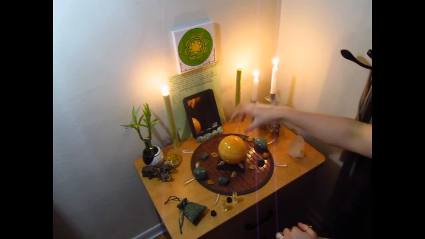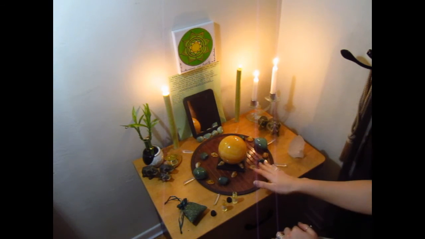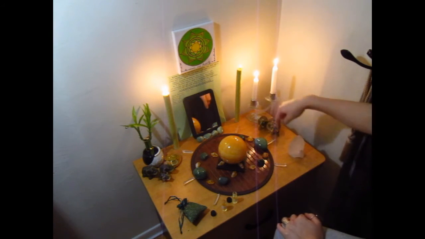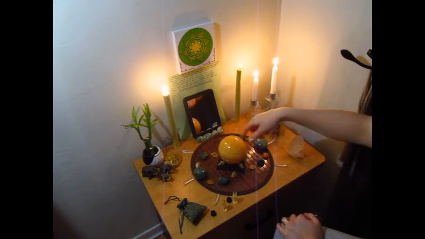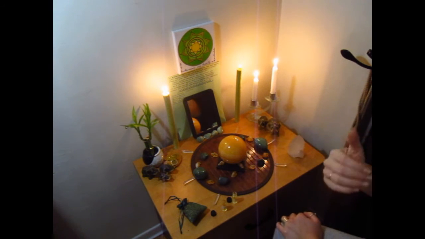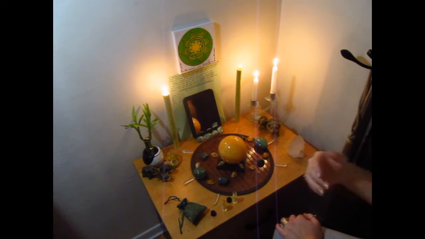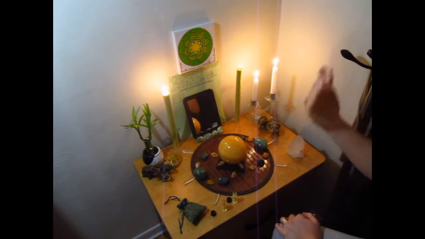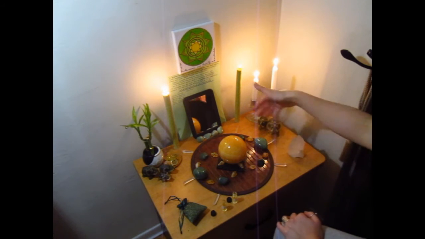Now, around the center grid, we have green aventurine and citrine, and we have it in a figure 8, which is called the lemniscate, or the infinity symbol. So we're asking for abundance and prosperity to come to us on a constant basis, right? It's an infinity loop.